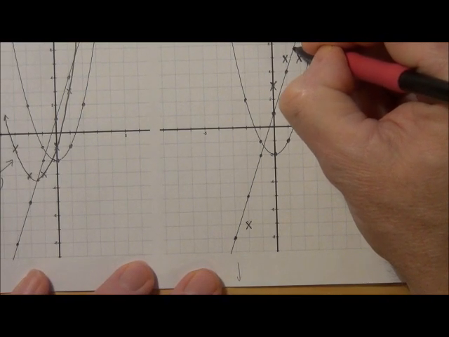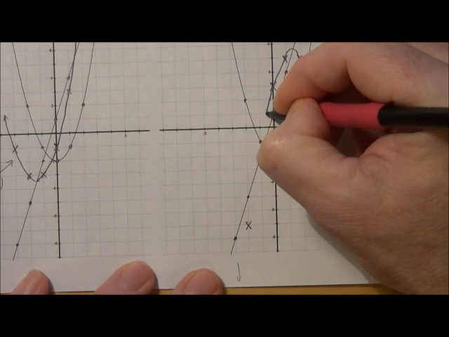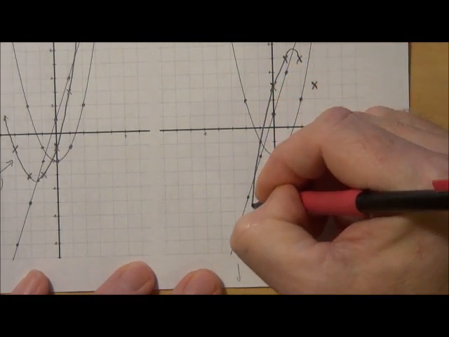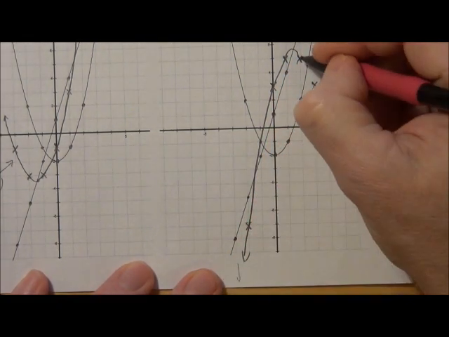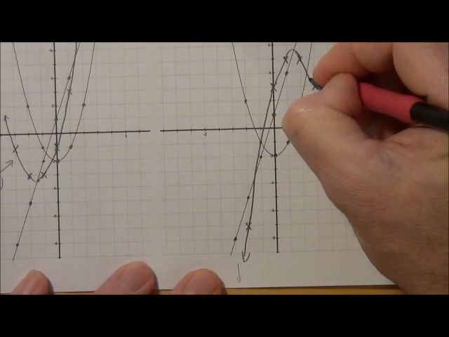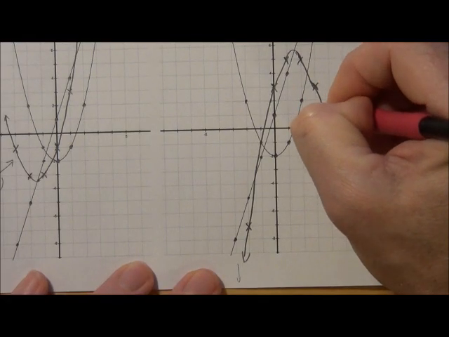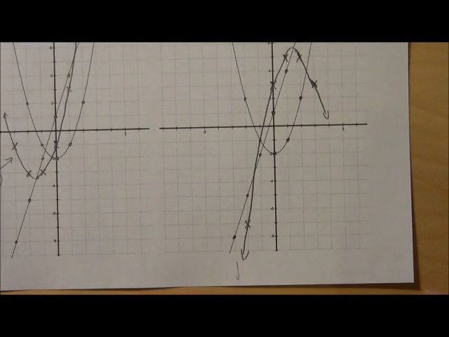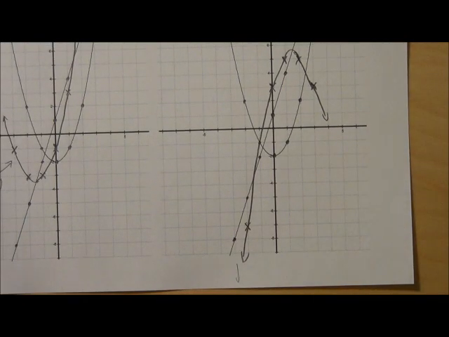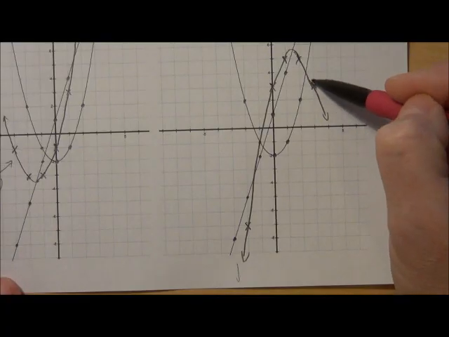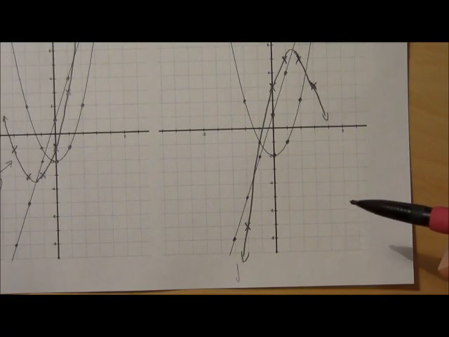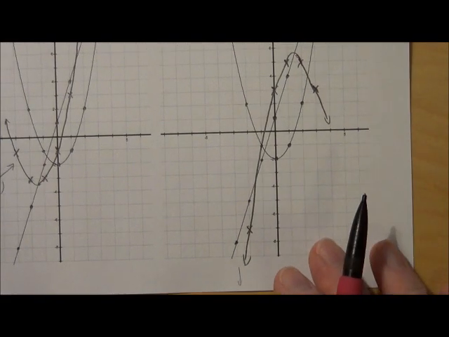And so it's just going to go like this. More or less like that. Okay, so hopefully you got something similar to that. And I know this isn't a really great diagram of the quadratic, but I am not an artiste.